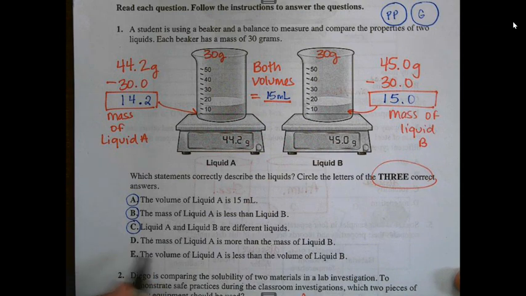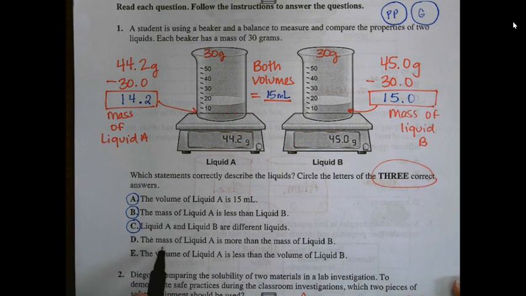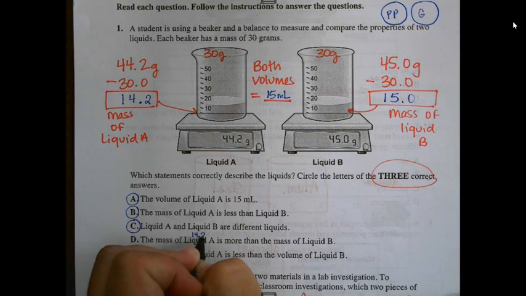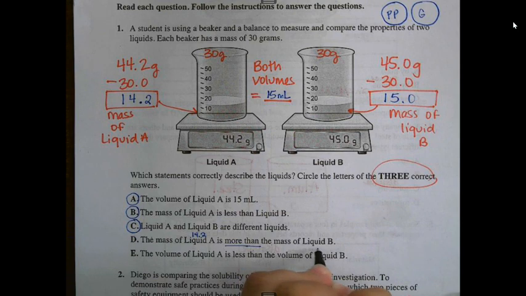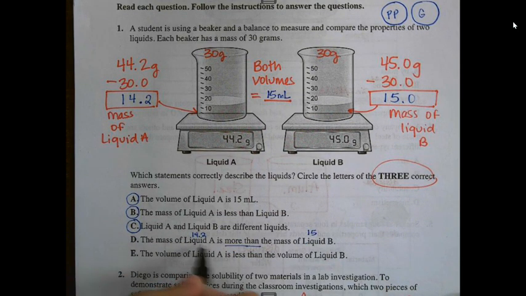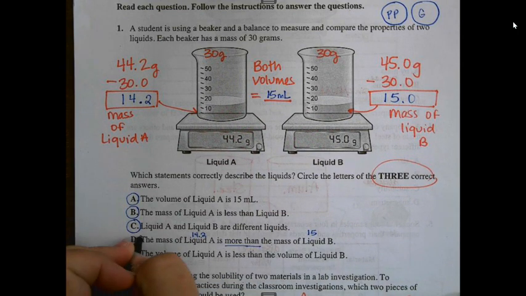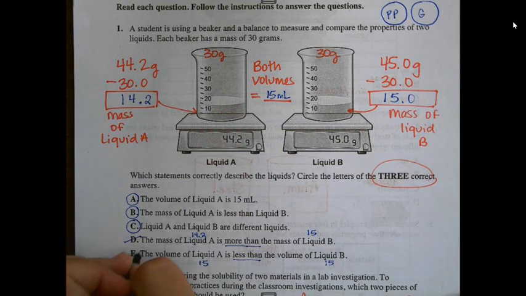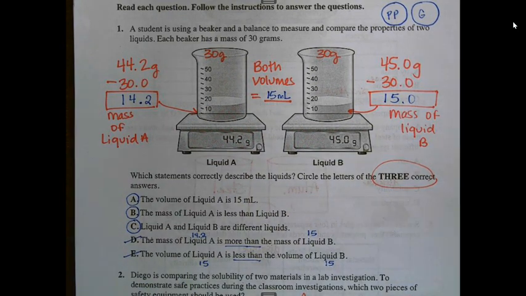Now let me just verify that these two are incorrect. This one says the mass of liquid A, which was 14.2, is more than liquid B, which was 15. So is 14 more than 15? No, it is not. The volume of liquid A, which was 15, is less than the volume of liquid B, which was 15. Is 15 less than 15? No, they are the same. They have the same volumes. All right.